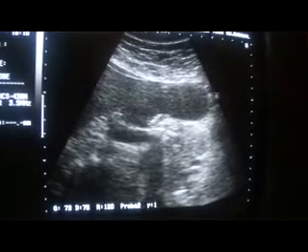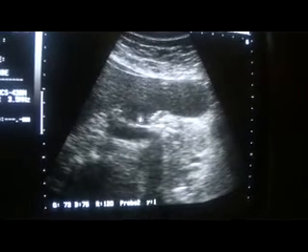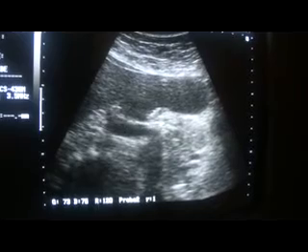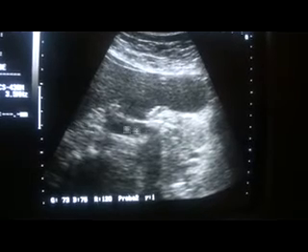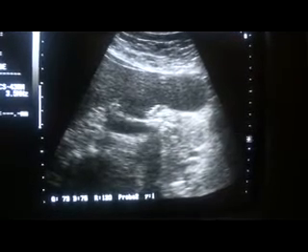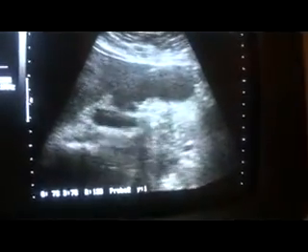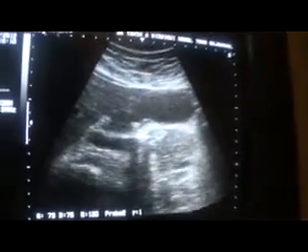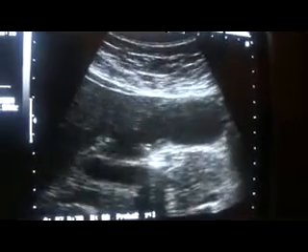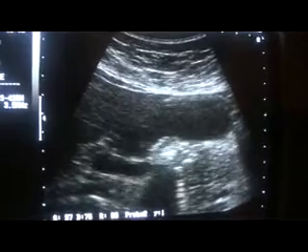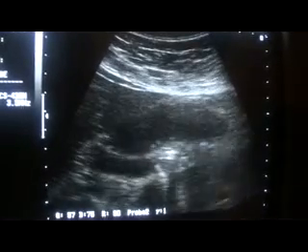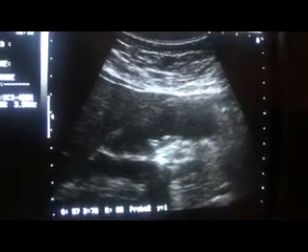This is the neck region, and here you see these areas are tiny calculi within the gallbladder, and this is the portal vein, the landmark for the identification of the gallbladder as it lies at 90-degree angle to the neck of the gallbladder.